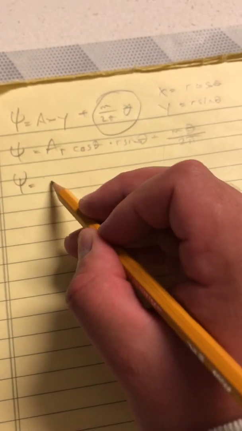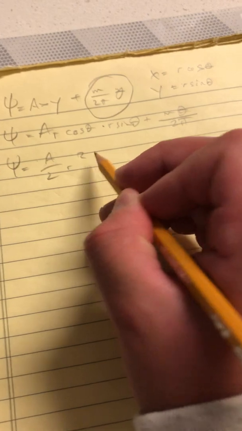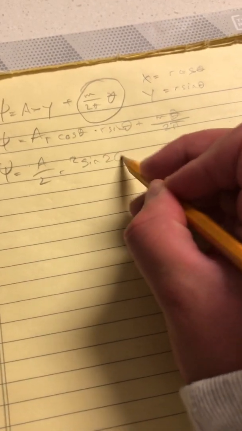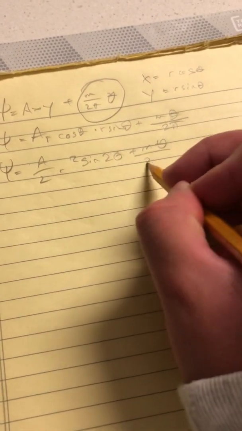Okay, so this is from our earlier equation. We just added it to what was given to us in the problem. So then we have A r cosine of theta times r sine of theta plus m theta over 2 pi, right? So then after that, we get this value here. Just simplifying my math. So this is our value for psi, okay?